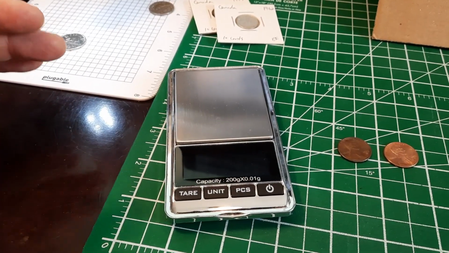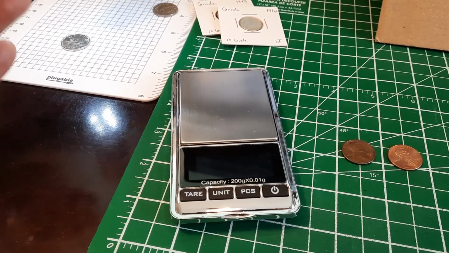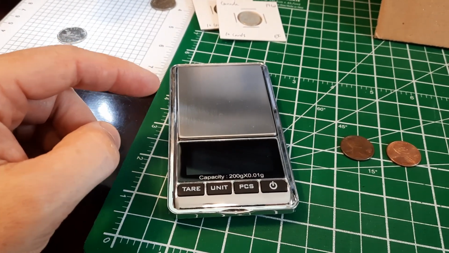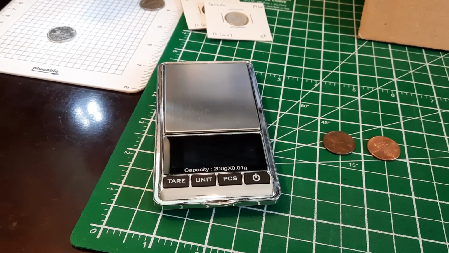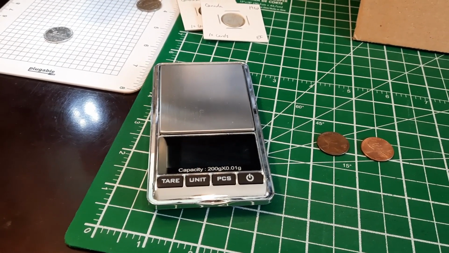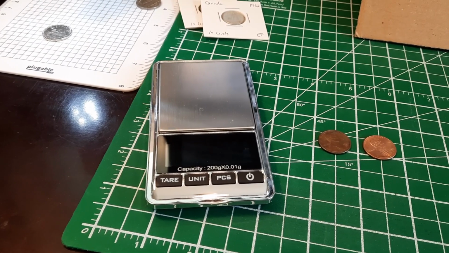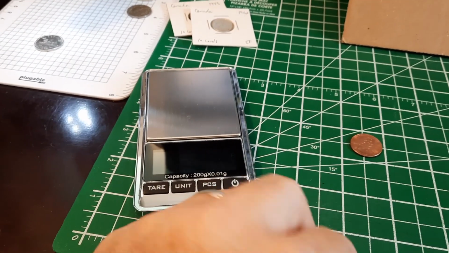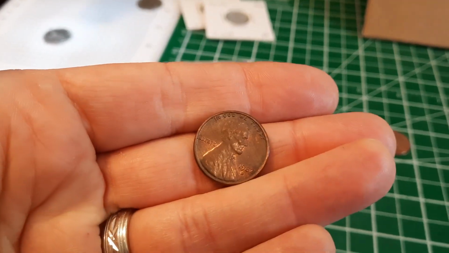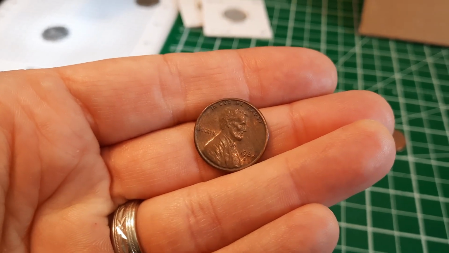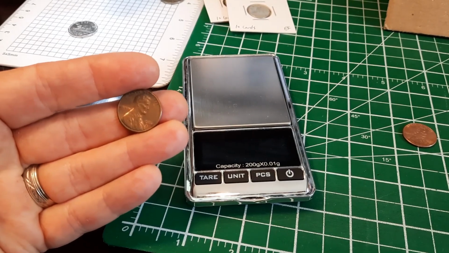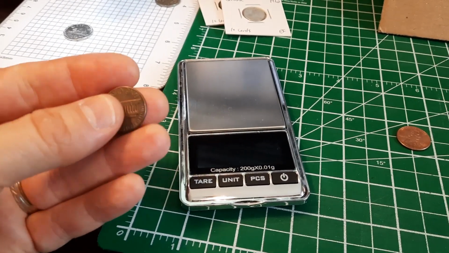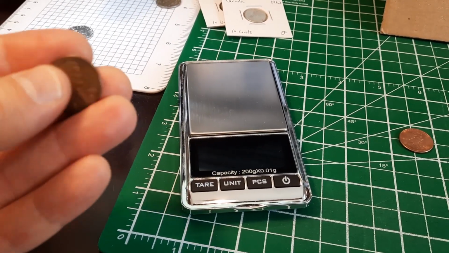Another must-have tool, or highly recommended anyhow, is a digital scale. There are some varieties that you want to check for where you can only tell the difference from the weight. So for instance, I've got a 1982 US cent here. It's a Denver minted one. And if I want to know if this is copper or zinc, because this is a transitional year, the only way for me to really reliably know is to put it on the scale.